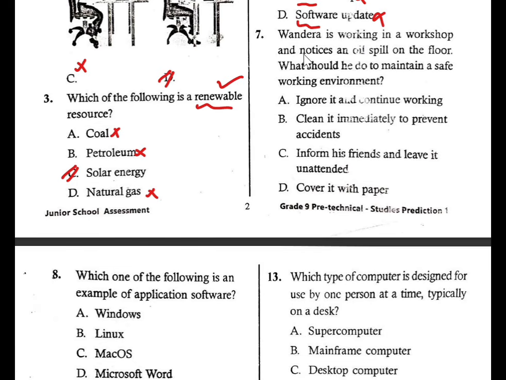Wandera is working in a workshop and notices an oil spill on the floor. So oil spill. What should he do to maintain a safe working environment? A, ignore it and continue working. B, clean it immediately to prevent accidents. C, inform his friend and leave it unattended. D, cover it with paper.